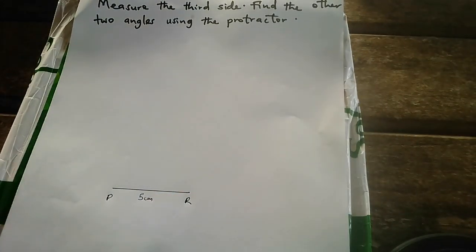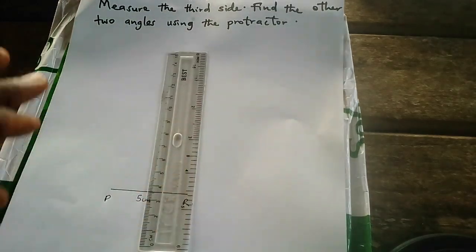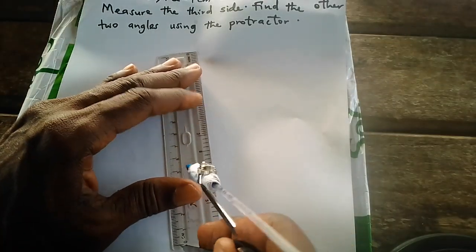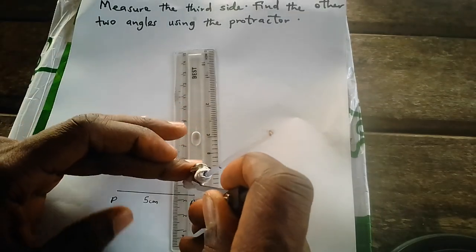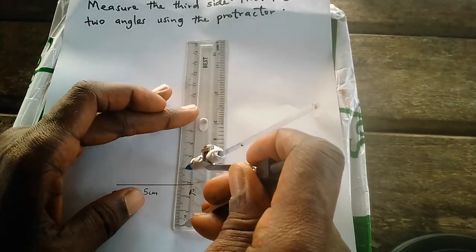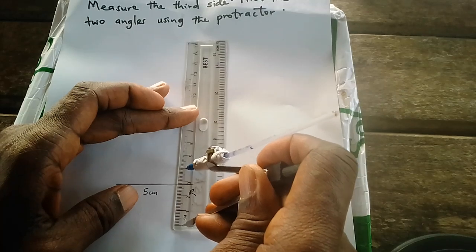Then my PQ is 4 centimeter. So I'm going to measure PQ 4 centimeter on my ruler, using the protractor and the ruler and the compass. This is 4 centimeter.